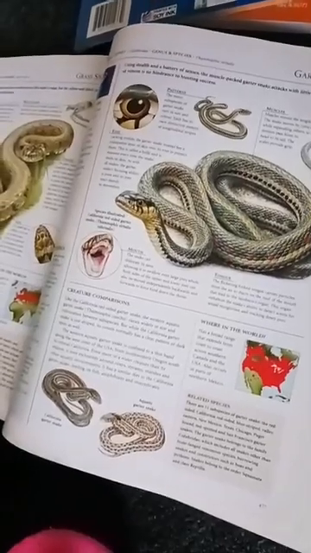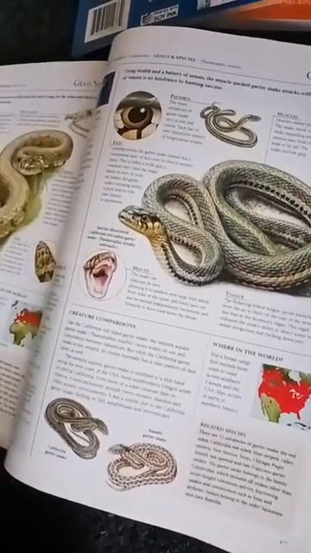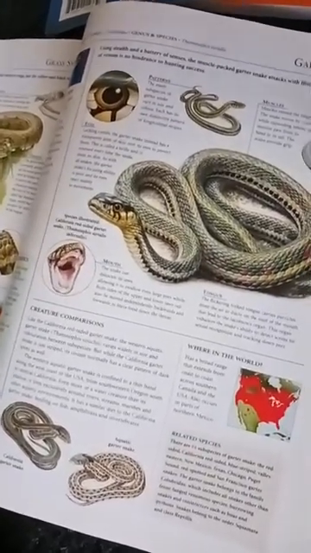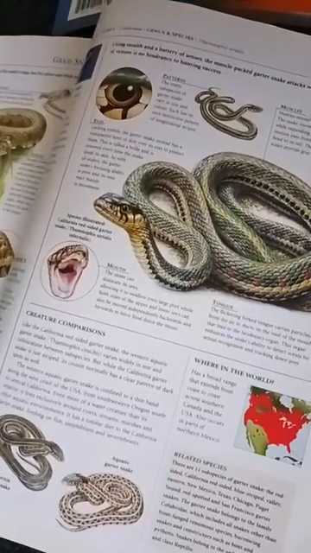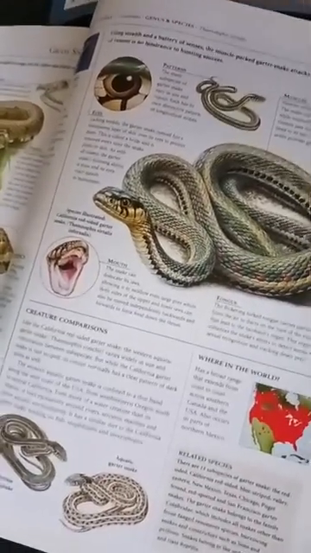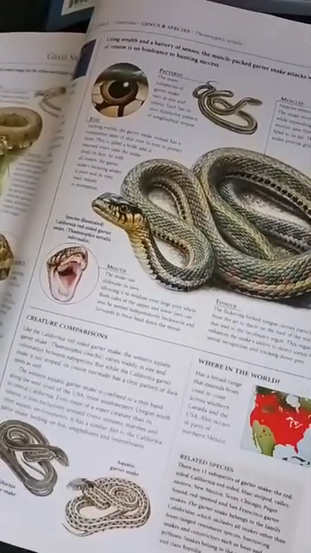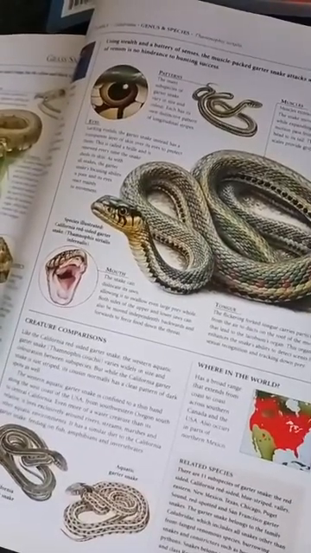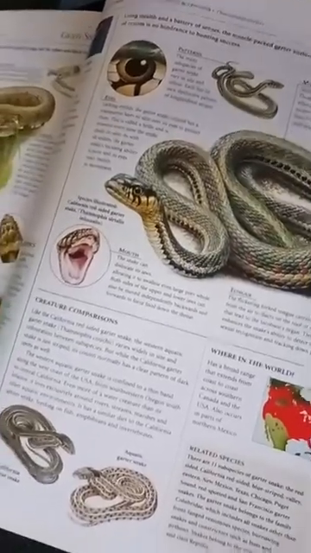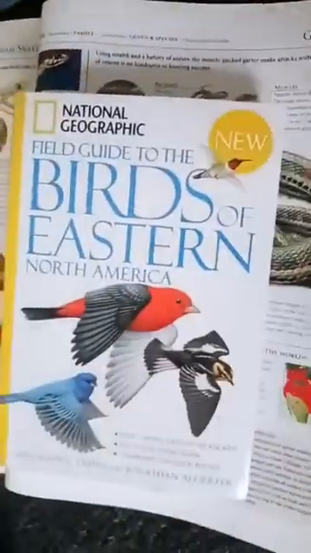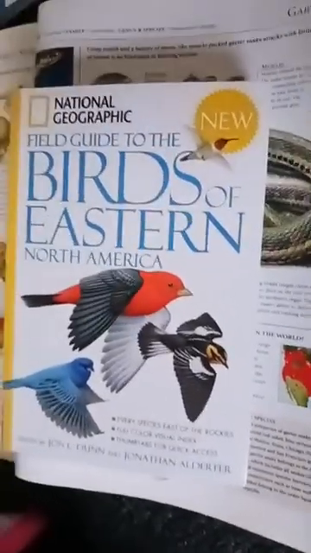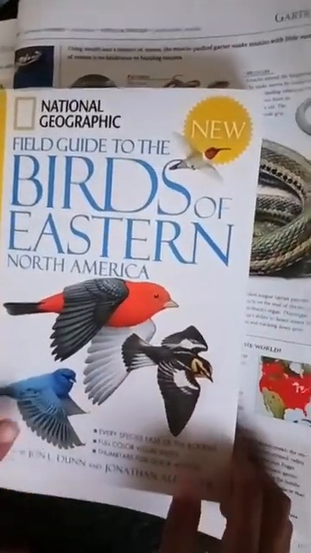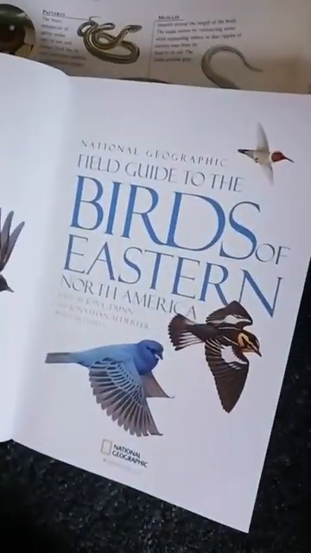You may not find snake in the table of contents. That's right. So let's actually do the same thing with the bird book, okay? I want to learn about swans. So can you look in the table of contents to see if we can find more information about swans? Swan.